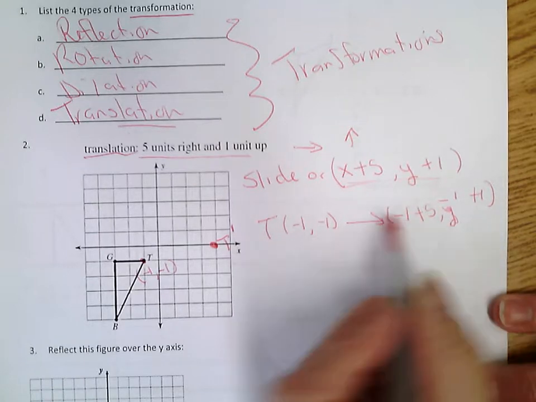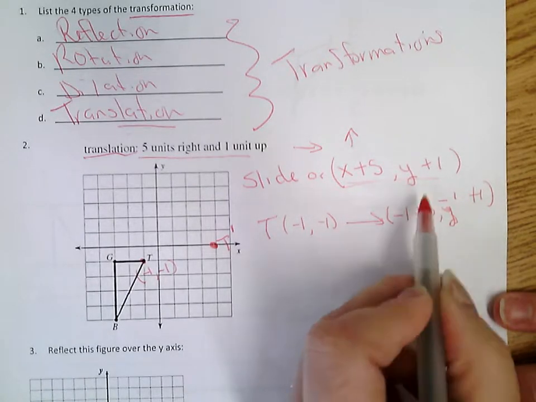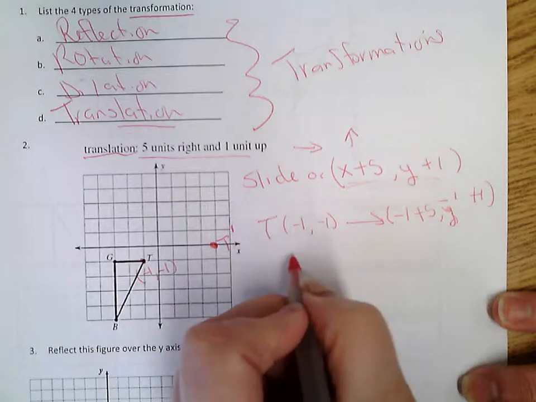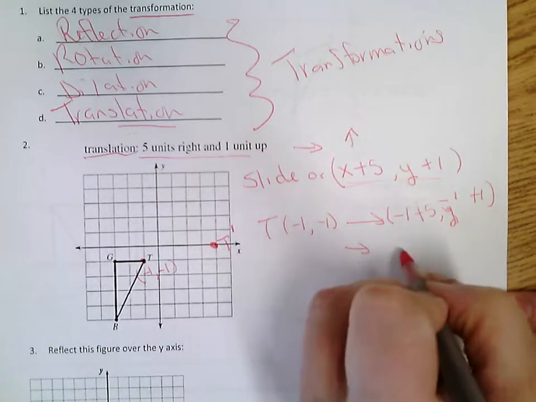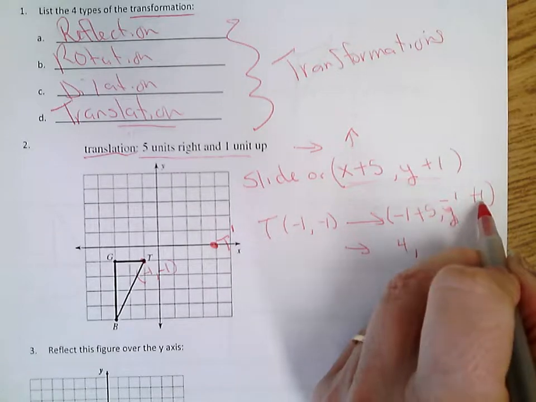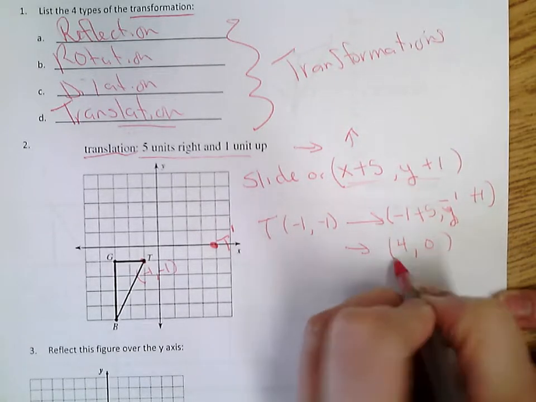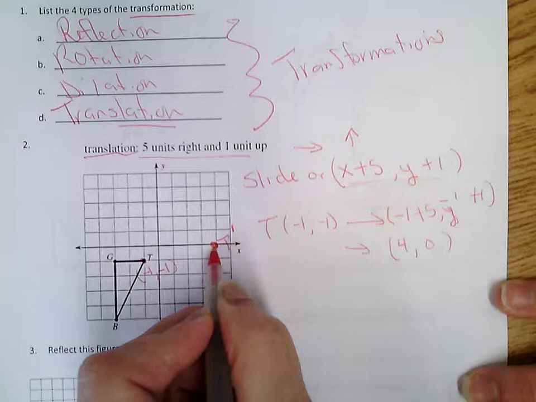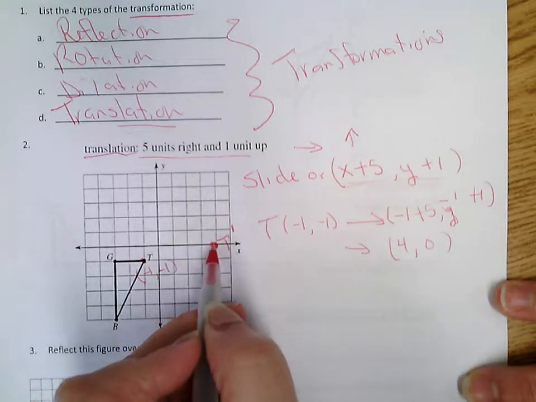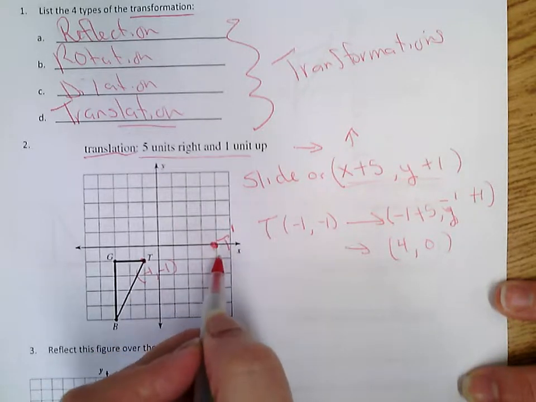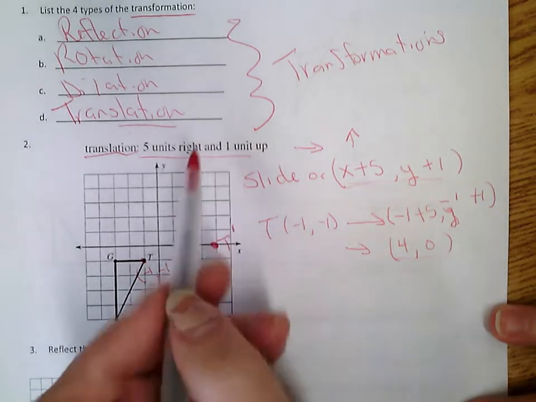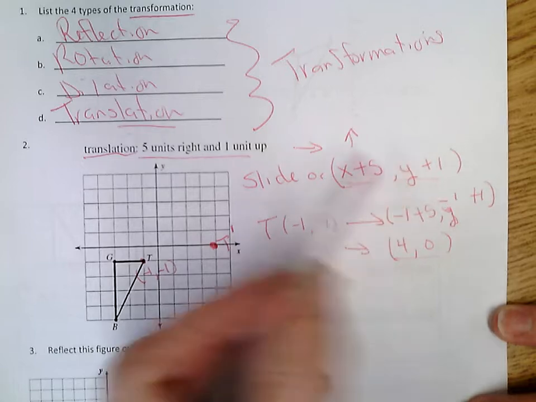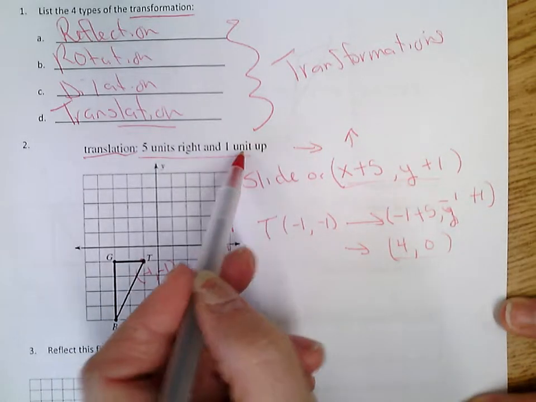So our T transformed: -1 plus 5 is 4, -1 plus 1 is 0, and that gives us our point right here. This is 1, 2, 3, 4 units, and it doesn't go up or down at all. So those are our rules, x plus 5 or to the right, and 1 up.